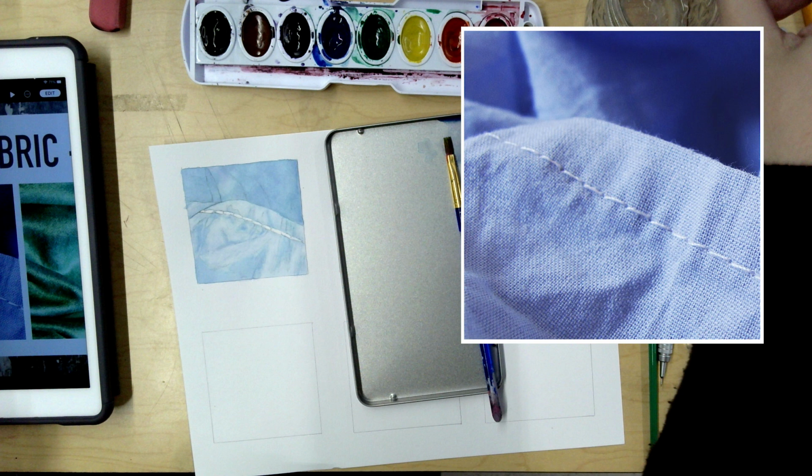So this last little dollop right here. Alright, so I'm going to let that dry a little bit more, and then we'll come back in and add the final deep dark shadows and finish it up.